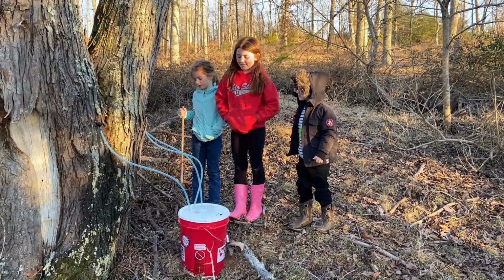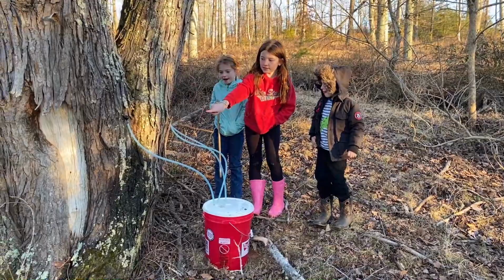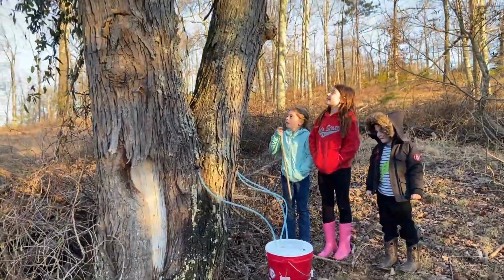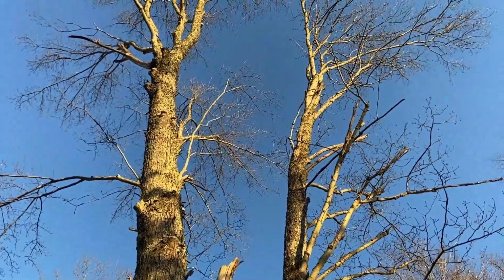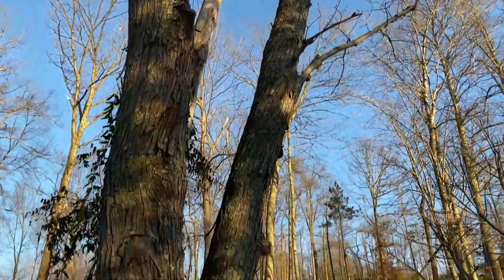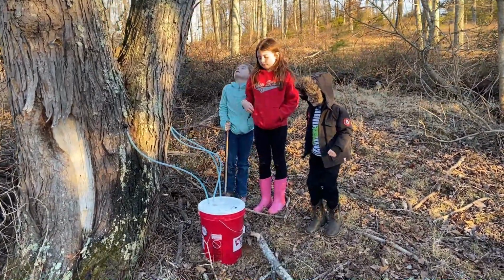All right, girls and Layton, do you see how I got 3 taps into this one? Yeah. That's because this is such a big maple tree, okay? Since it's such a big tree, you can put more taps in.